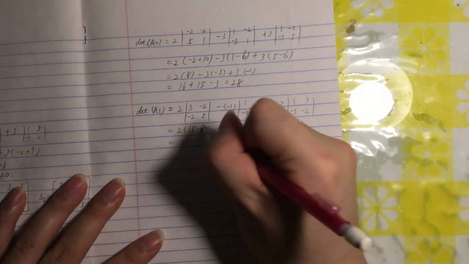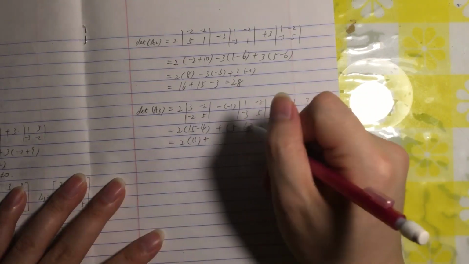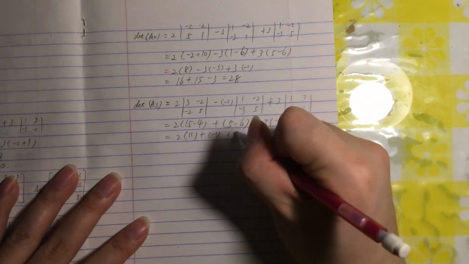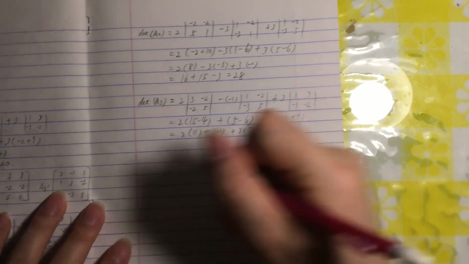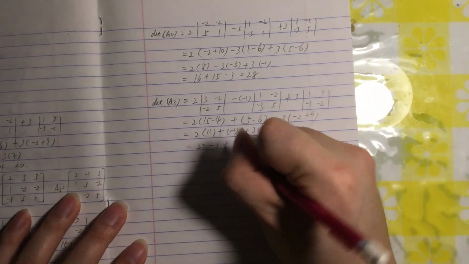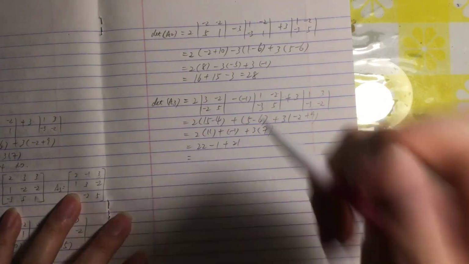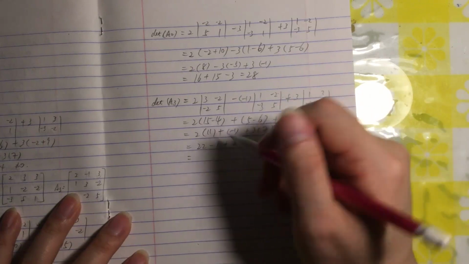Here, 15 minus 4 is 11. 5 minus 6 is -1. -2 plus 9 is 7. Then multiply. I get 22 minus 1 plus 21. 22 minus 1 is 21. 21 plus 21 is 42.